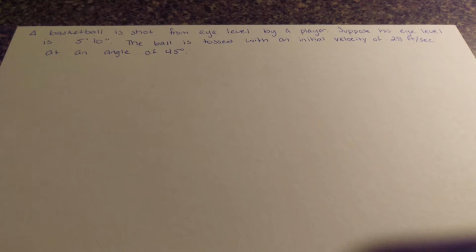Here I have an example of a projectile motion problem. It's not the same as the ones on the test review, but it is pretty close, at least similar enough to get some practice out of it. We have a basketball player who's shooting a basketball from eye level.